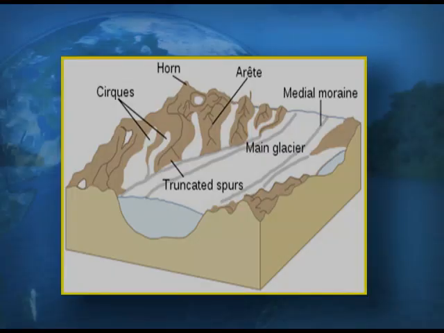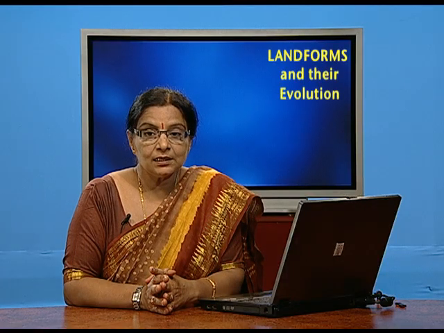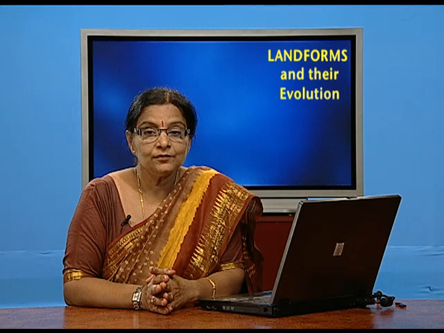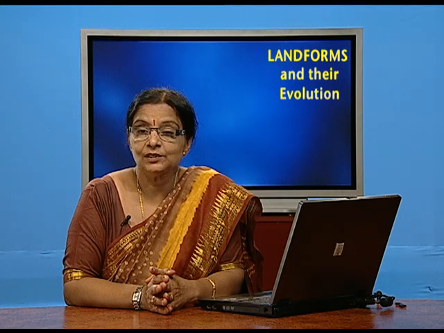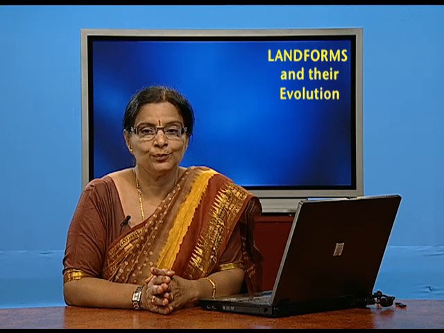Now, this visual gives you the shape of the horn. You can see on your screens how the horn looks, and some cirques are also visible on this screen. And by the side of the horn and the cirque, there is another feature which is known as a moraine, which we will be discussing when we take up the depositional features formed by the glacier.